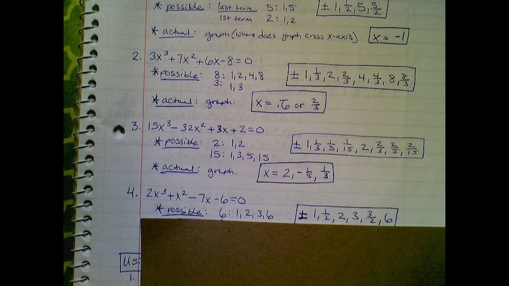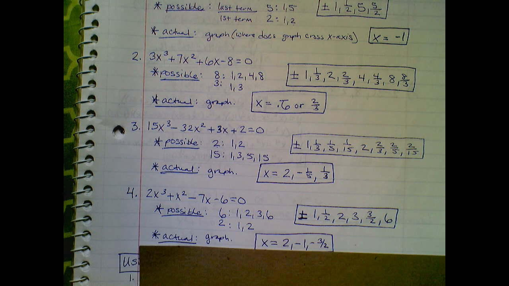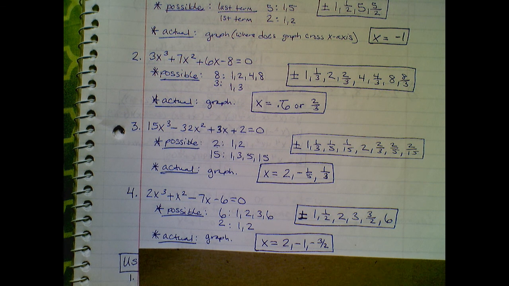Alrighty, please check your work. The possible ones would be plus or minus 1/2, 2, 3, 3/2, and 6. And then the actual ones, when we graph it, would be 2, -1, and -3/2.